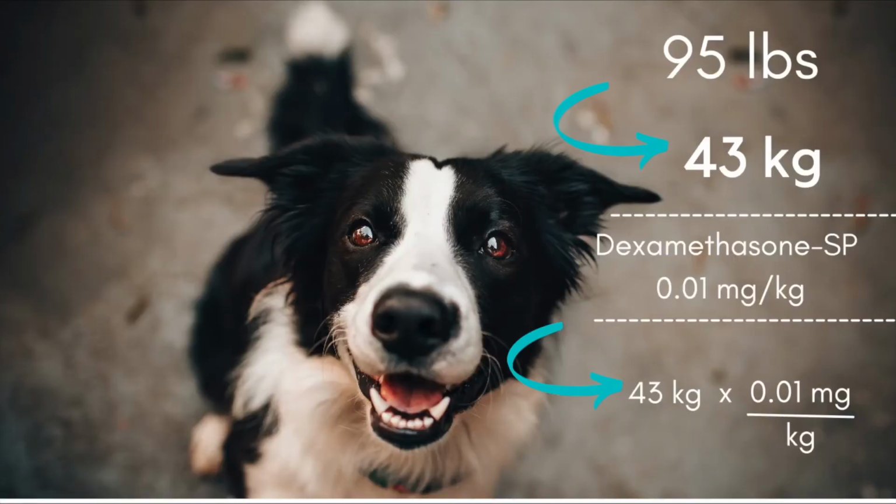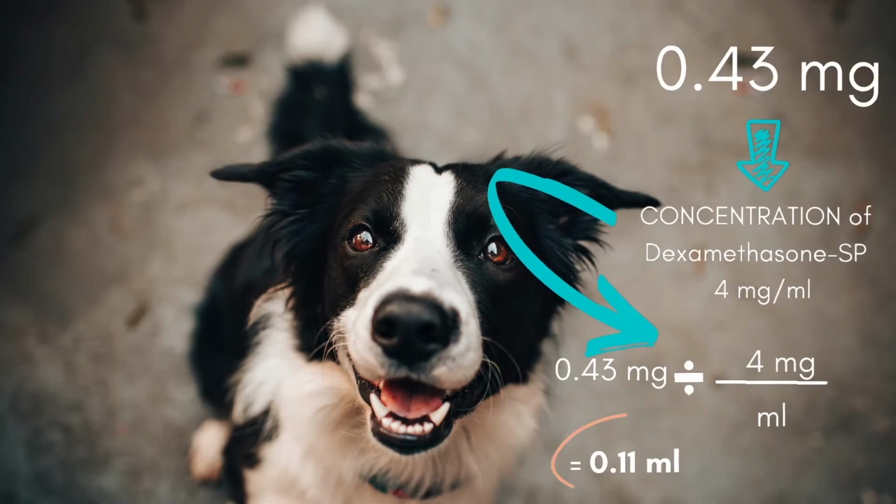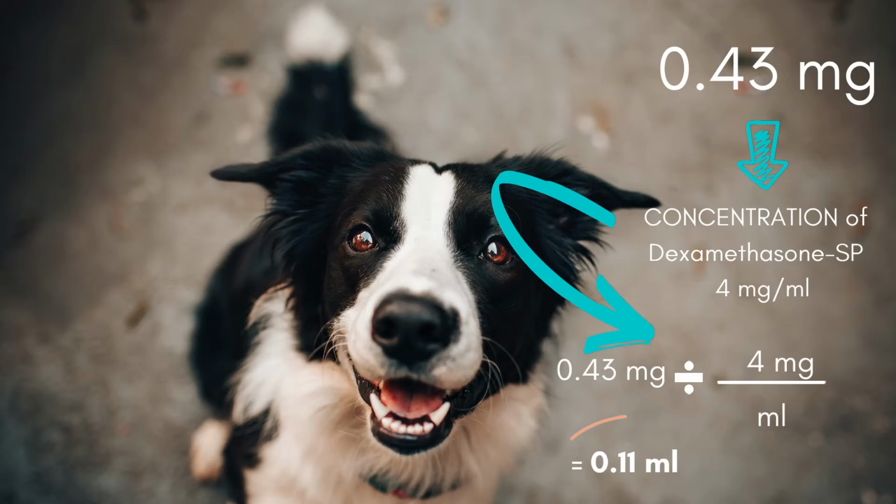Let's just say we have a 95-pound dog and it needs some dexamethasone SP that has a concentration of 4 milligrams per mil. You need to dose it out at 0.01 milligrams per kilogram and give it intramuscularly. How do you start? So remember, you're going to take your weight in pounds and divide it by 2.2. So that's 43 kilograms. Then the dose is 0.01 milligrams per kilogram. So I'm going to take my weight in kilograms, 43 kilograms, multiplied by 0.01 milligram per kilogram, and my dose in milligrams is 0.43 milligrams.